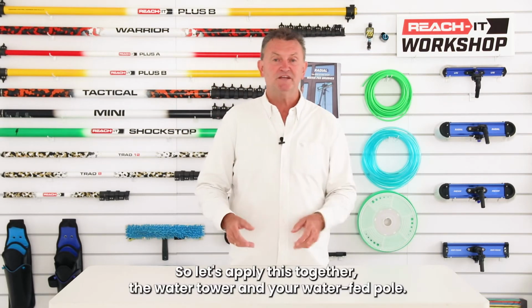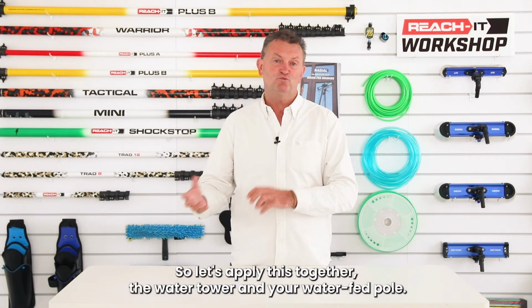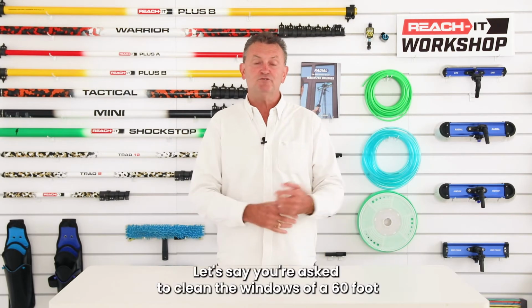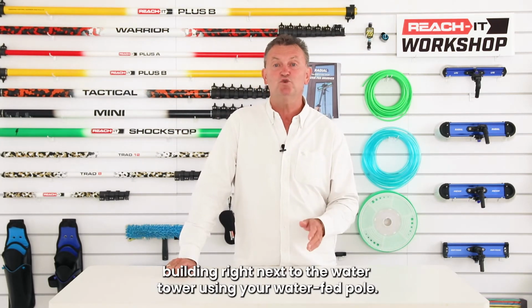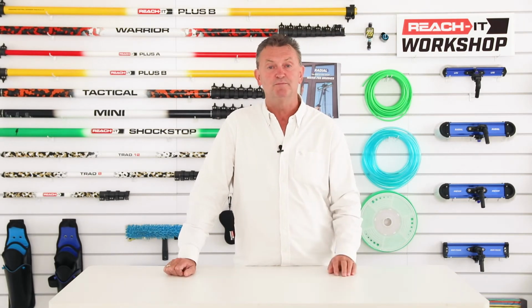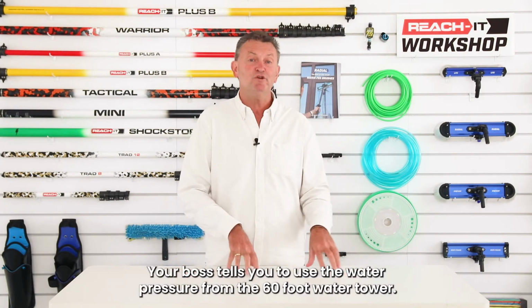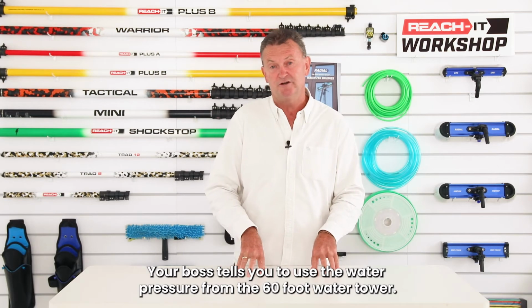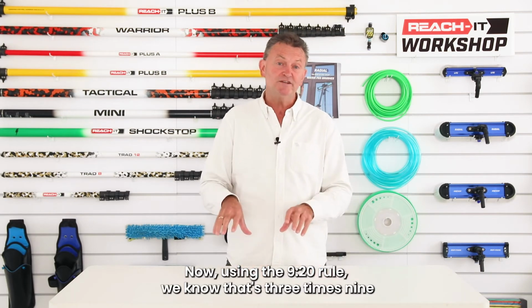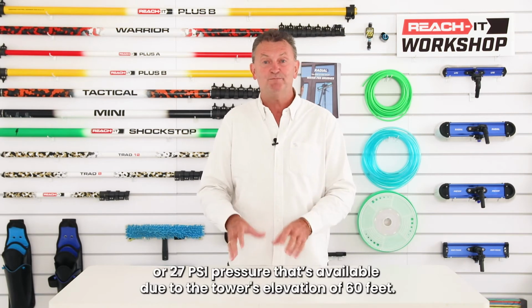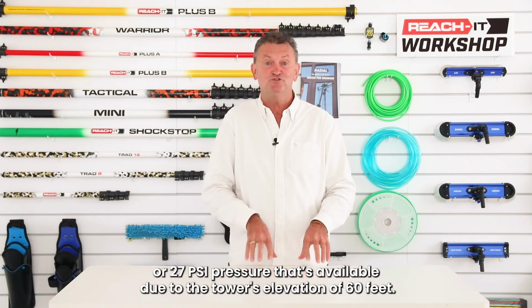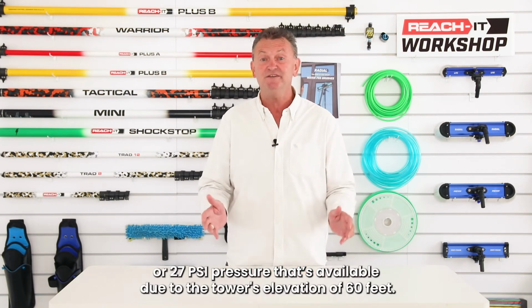So let's apply this together, the water tower and your water-fed pole. Let's say you're asked to clean the windows of a 60-foot building right next to the water tower using your water-fed pole. Your boss tells you to use the water pressure from the 60-foot water tower. Now, using the 9-20 rule, we know that's 3 times 9, or 27 psi pressure is available due to the tower's elevation of 60 feet.